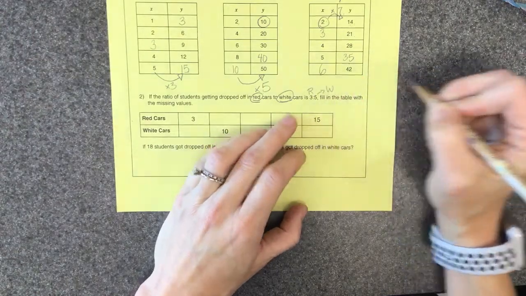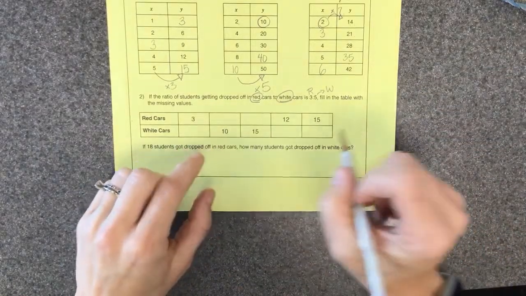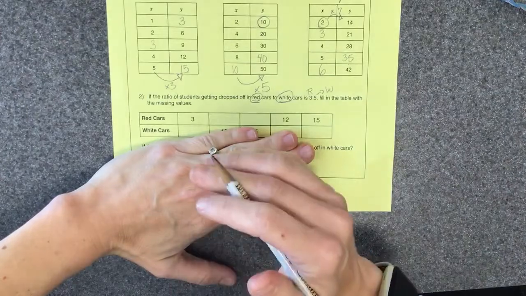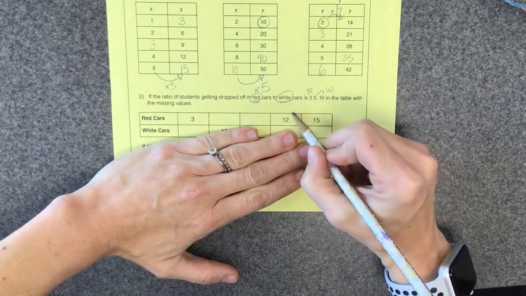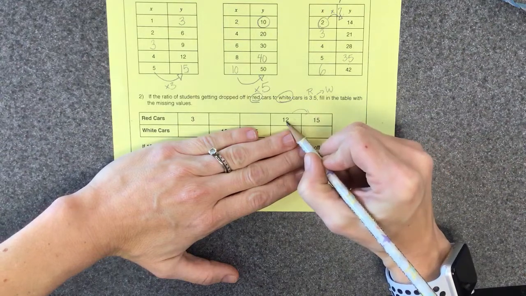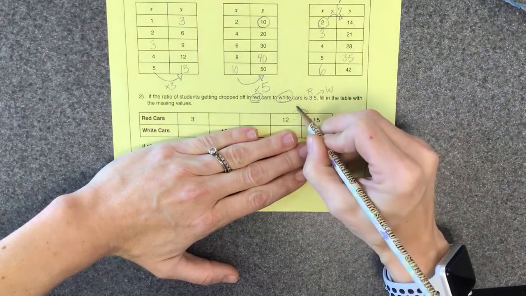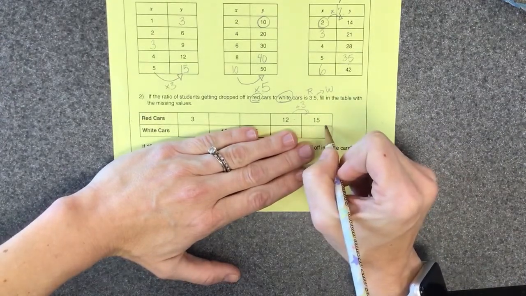Now, let's just look at the top. And if you're not sure, choose the ones that are next to each other to figure it out. So, 12 plus what would get me to 15? 3. Good job. Now, instead of going forward, we're now going to go backwards.